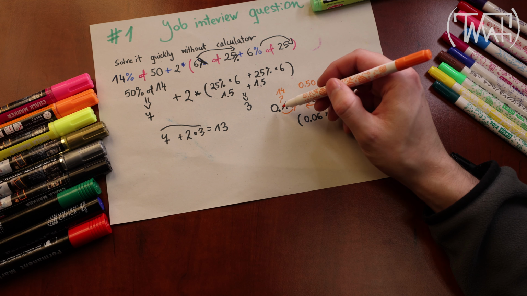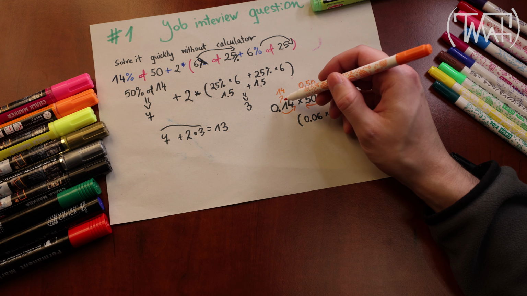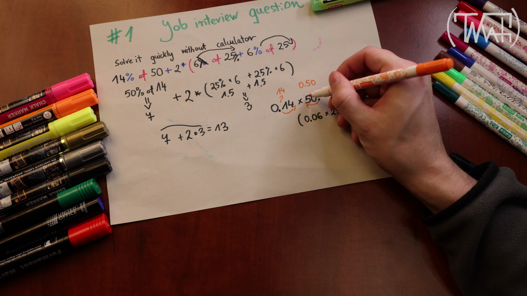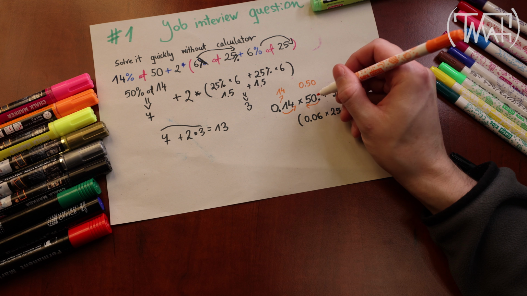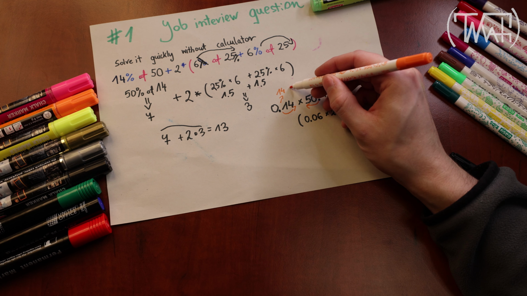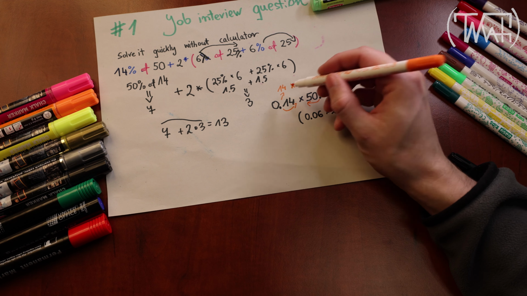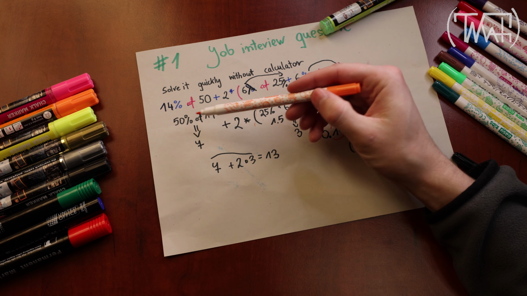So here we were moving the dot to the right by 2 positions, and here we move the dot to the left by 2 positions. So now we obtain 2 numbers, and this is exactly the same as what we are discussing here.